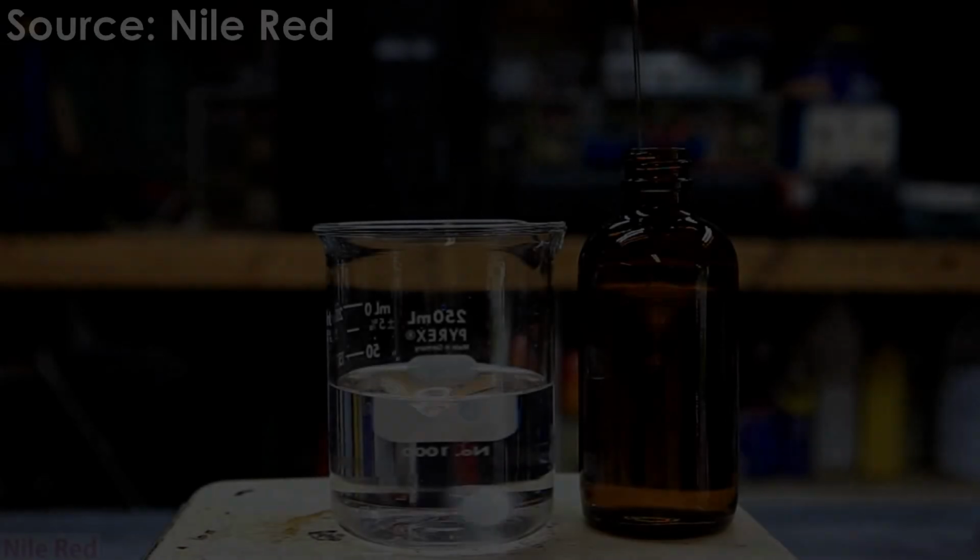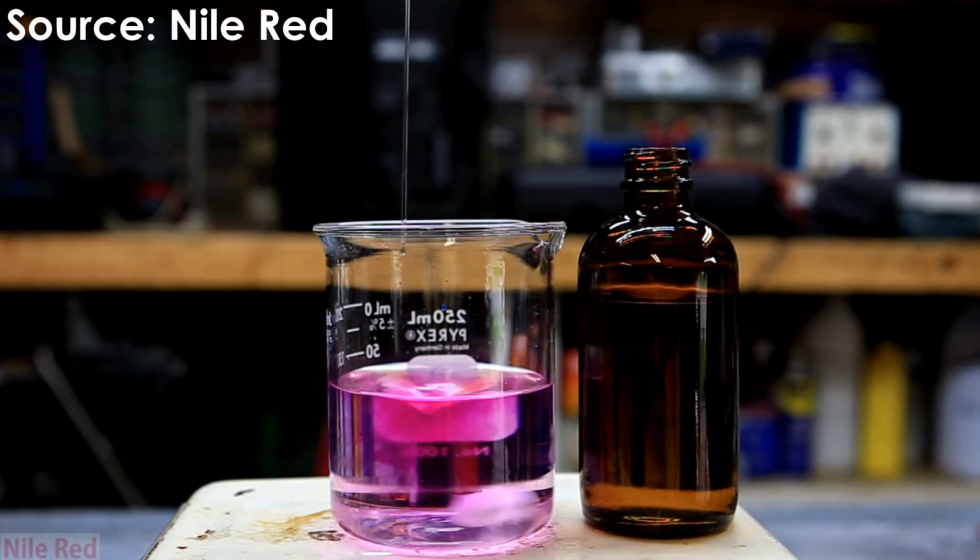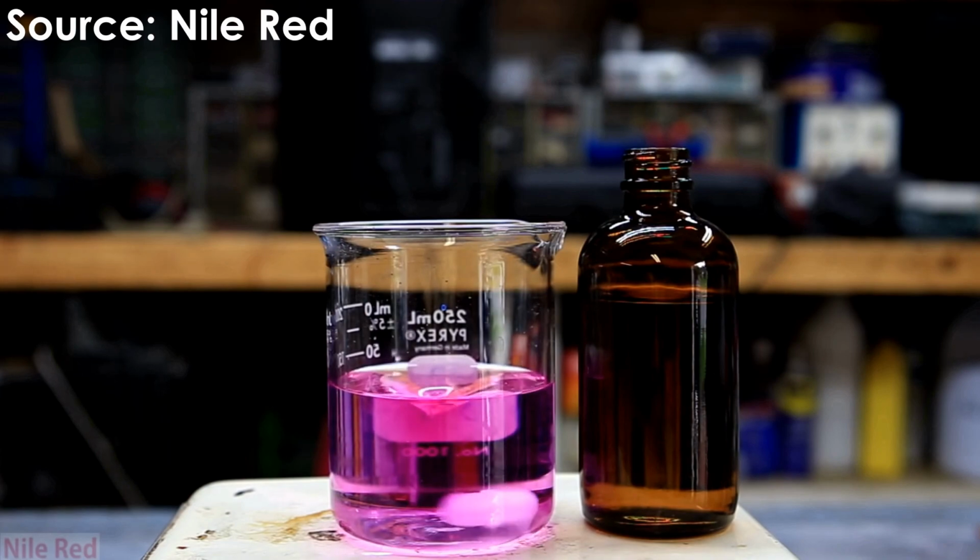An acid-base indicator is a molecule that changes color depending on the pH of the solution it is present in. The video here shows phenolphthalein, which changes color as sodium hydroxide is added to make the solution more basic.